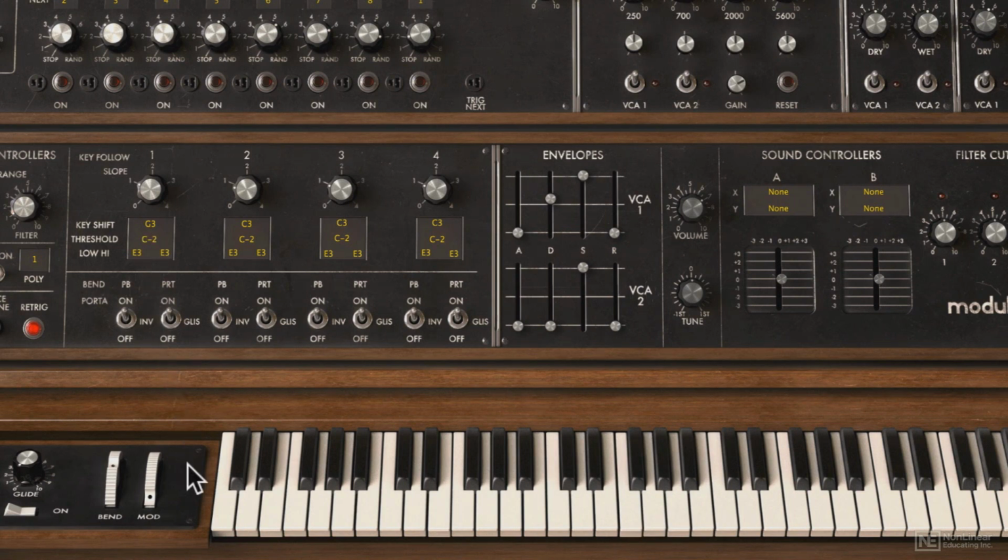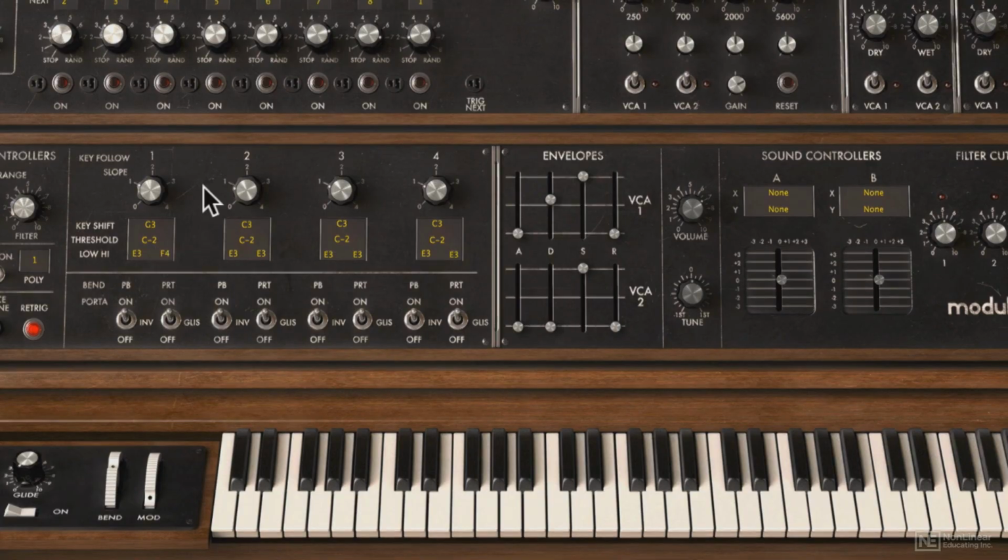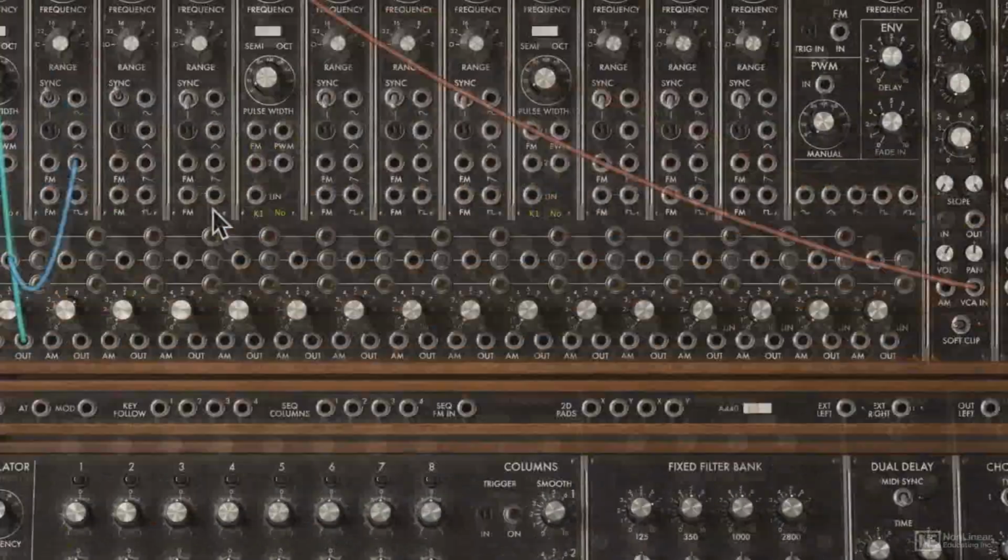Now, other than just controlling the pitch of your oscillator or the cutoff on the filter, this key follow also generates a trigger signal. And you can set a specific key range for that trigger to happen. So if I set a range here, let's say E3 to, let's say F4. So now any notes that fall within that range will generate that trigger signal. So let's test it out.